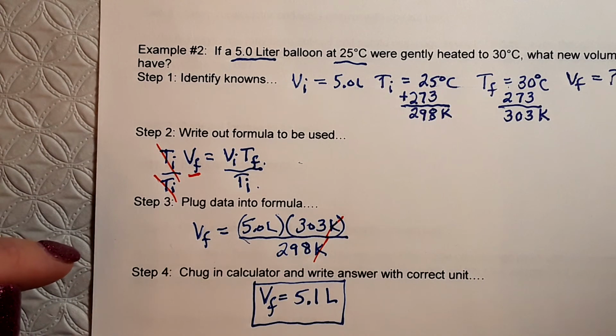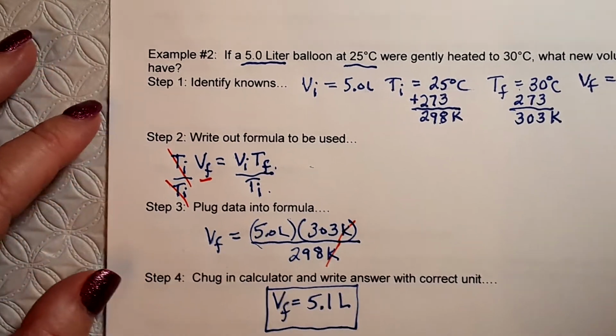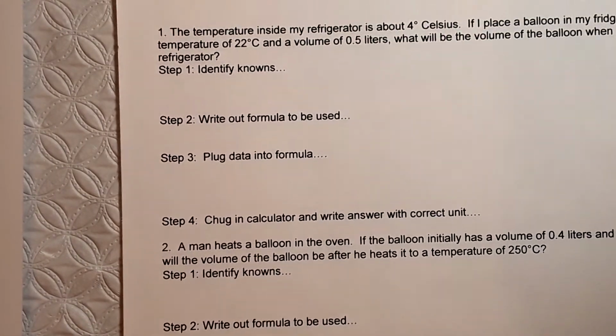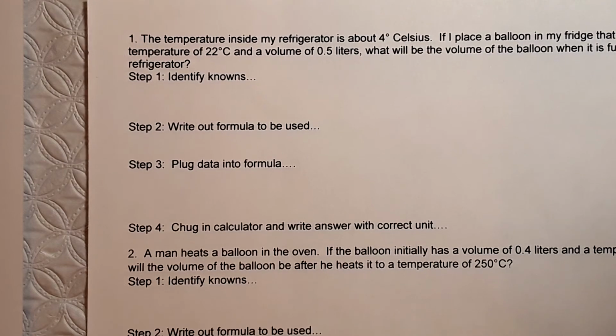Okay? All right, I hope this helps. If you still have questions on the 4 problems, and look here, I put them right here for you with the steps. So you can follow the same steps, okay?